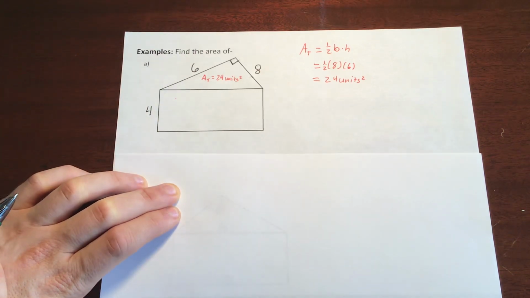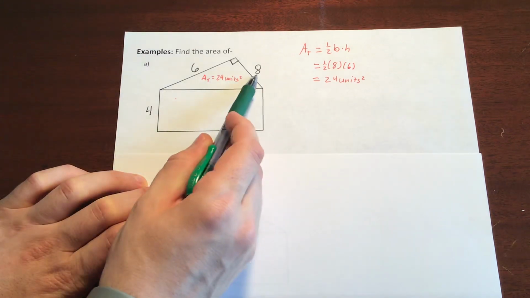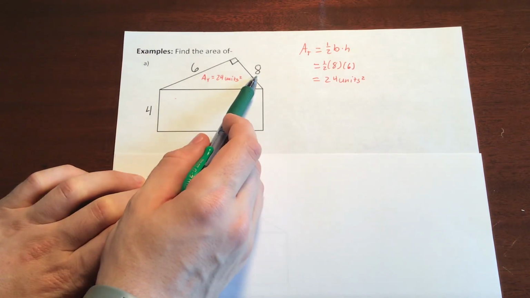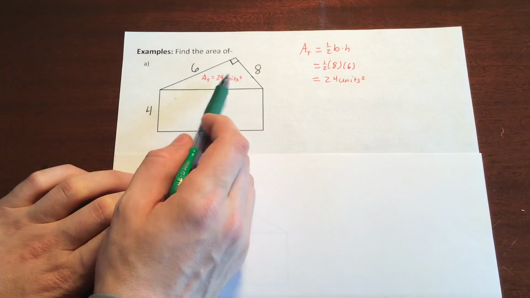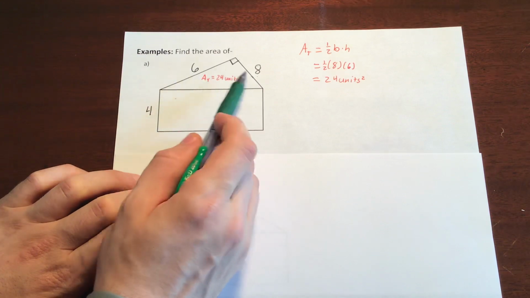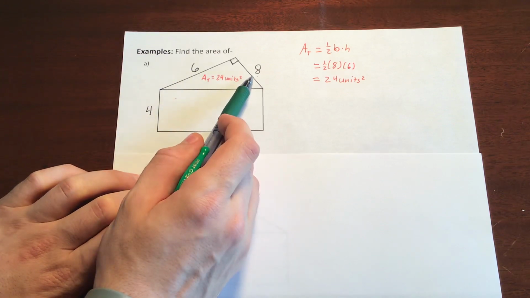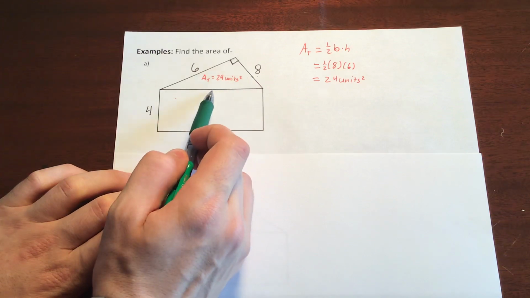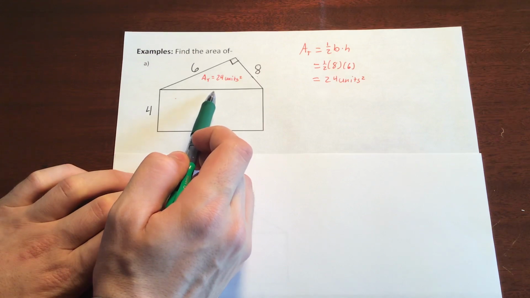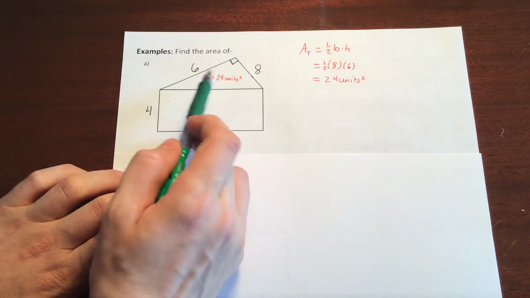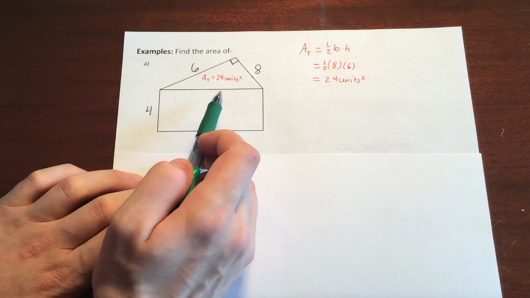I'm going to take a shortcut. If we look up here, we have 6 and 8. If I divide both of them by 2, I get 3 and 4. And what does that automatically tell you about a right triangle? That tells you that this side right here is a factor of 5. That way we have a 3, 4, 5 triangle.